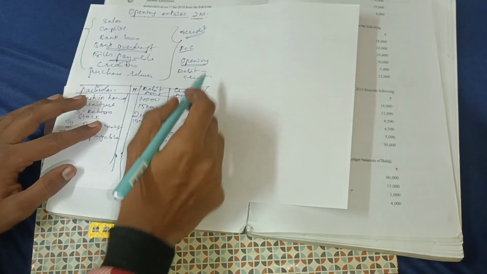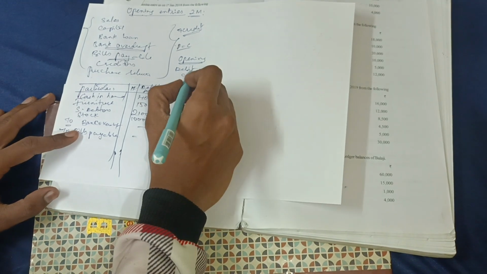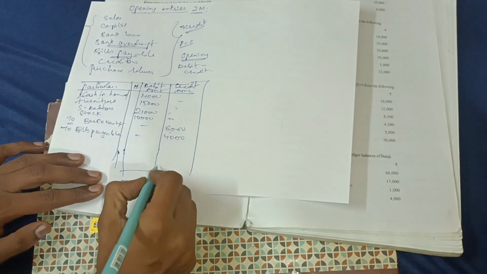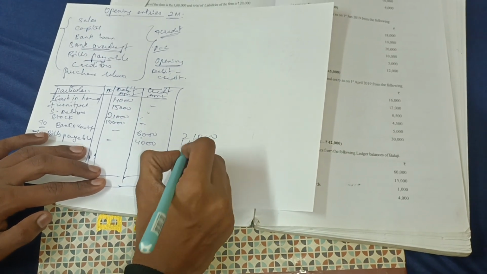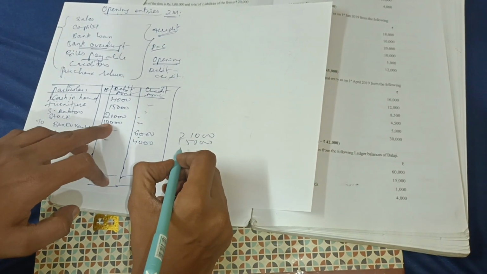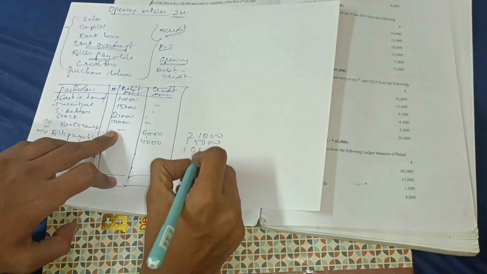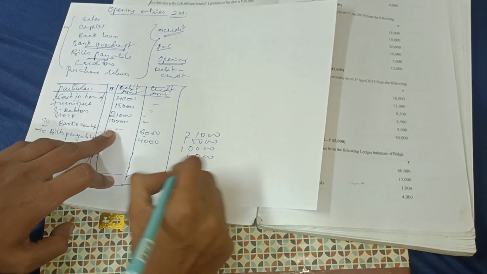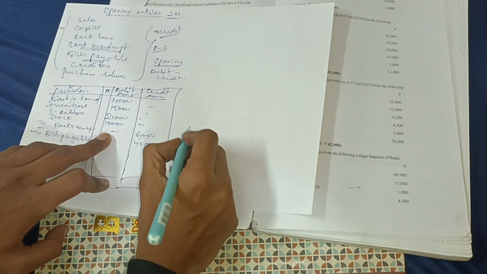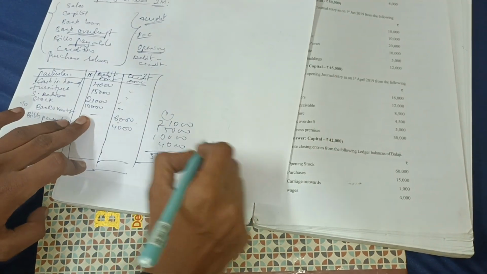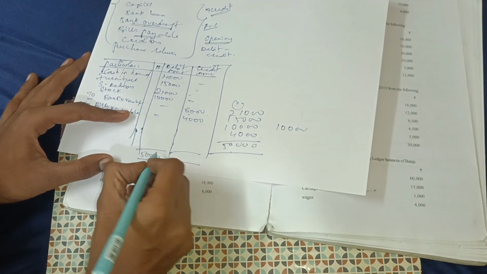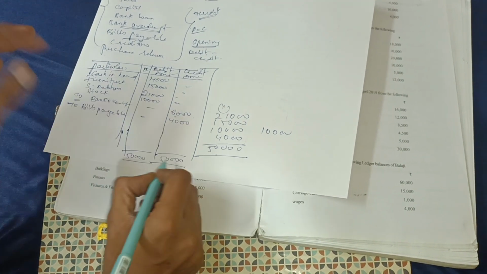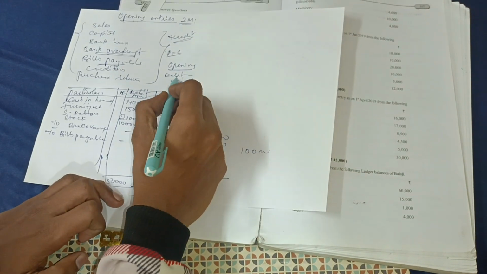Now, as I said, the formula for calculating opening entries is debit minus credit. First do the total. Here do the total for the debit column: 21,000, 15,000, 10,000, and next is 4,000. Now add it. Here you get 50,000 and here 10,000. So the biggest amount is 50,000. Just copy the biggest amount, 50, and here also 50.